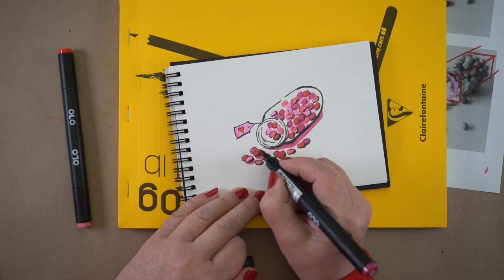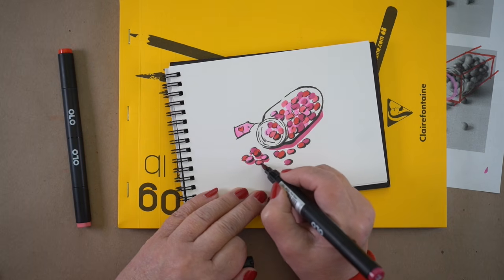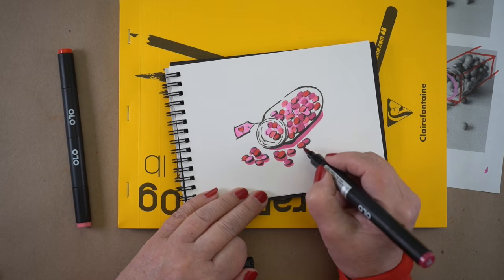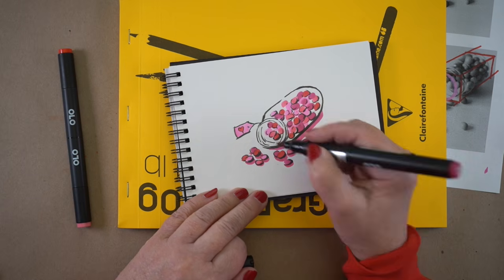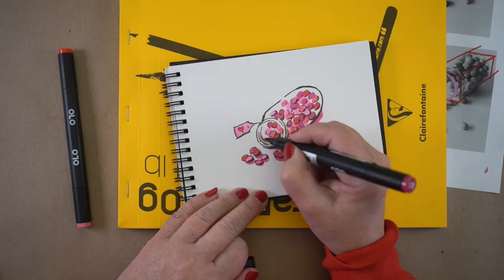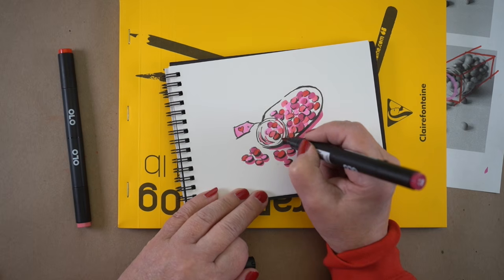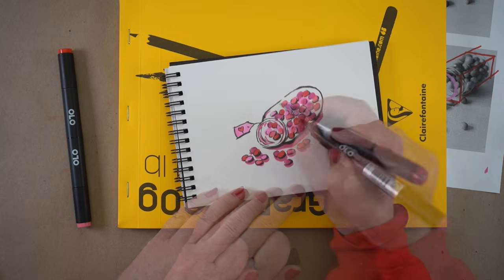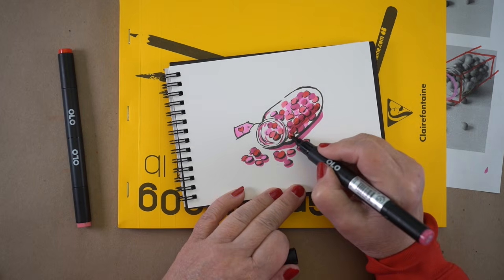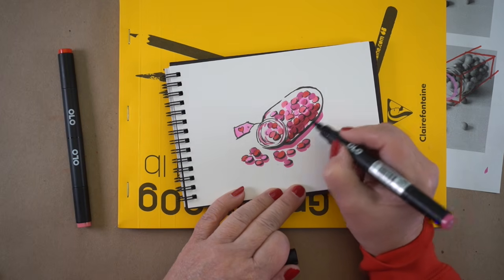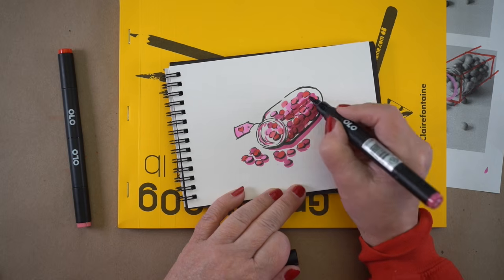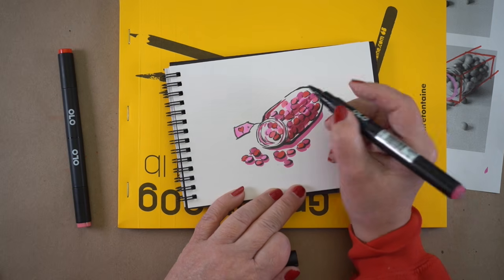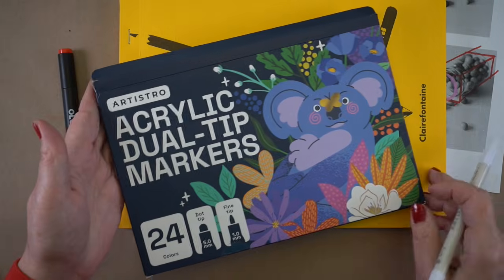So I've put in just blobs of color for each one of the jelly beans. I'm swatching in just a little tiny bit of a shadow underneath of them, colored in the tag, and put in a little bit of color around the neck of the glass, because you usually see some reflected color. And I threw in some dark on one side, just a few stripes of it. I was like, I'm not sure that was the best idea. So you can decide if you want to do that or not.